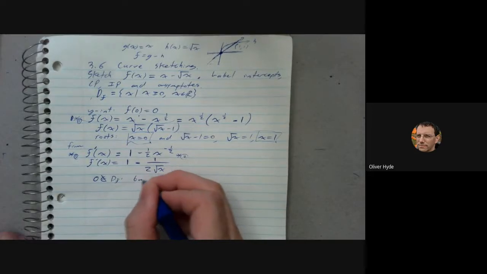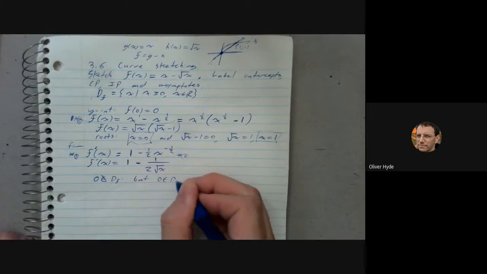And what do we notice here? Here's one of the things I like about this function. We have 2 different types of critical points. Notice that 0 is not an element of the domain of f prime, but 0 is an element of the domain of f.